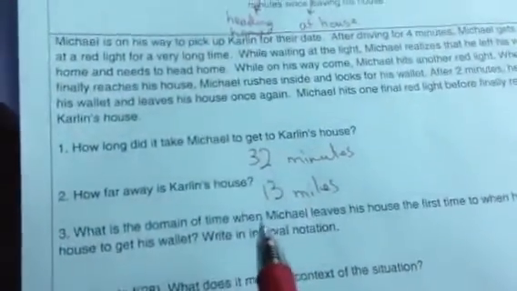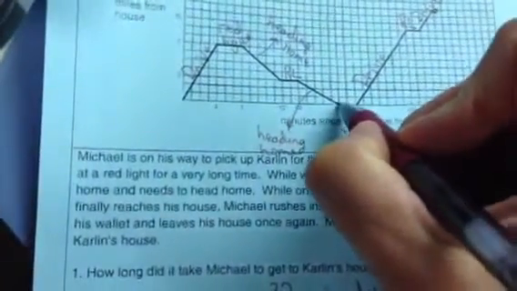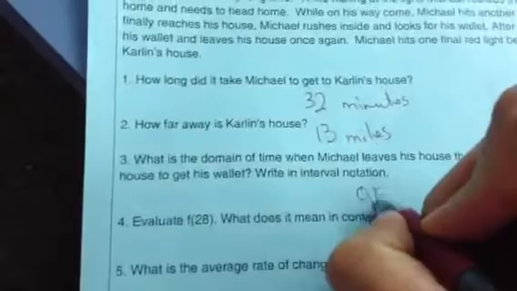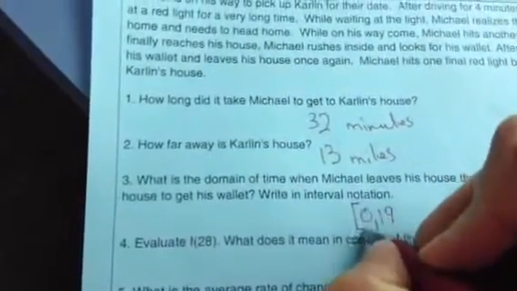What's the domain of time when Michael leaves his house? So he's leaving his house the first time to when he reaches his house to get his wallet. So remember, he reaches his house to get his wallet right here. So the domain in time, it's from 0 to 19. 0 I can give brackets, to 19 shared, so it gets parentheses.